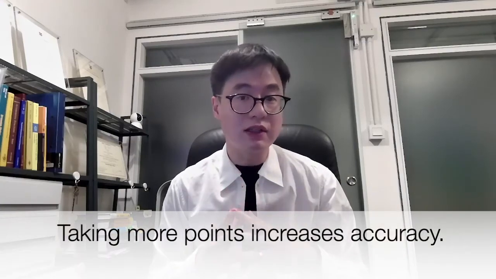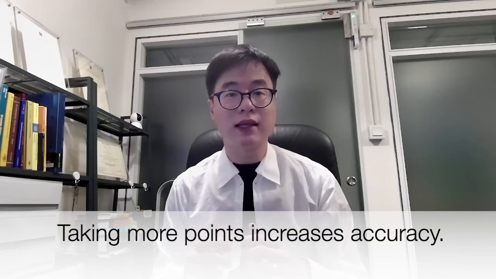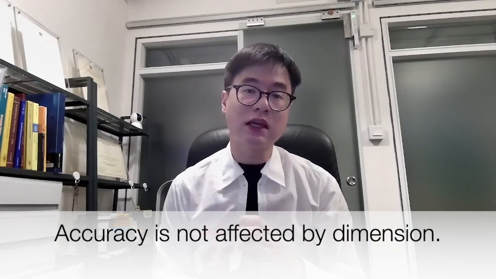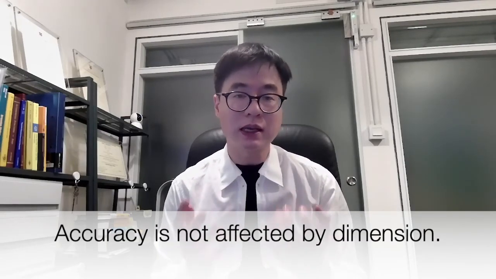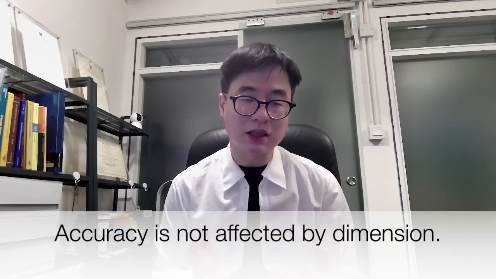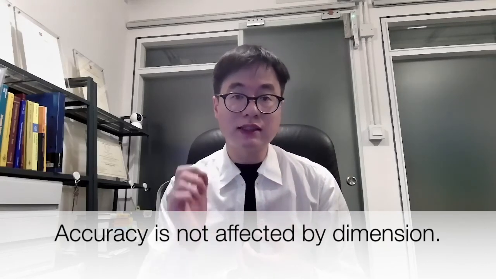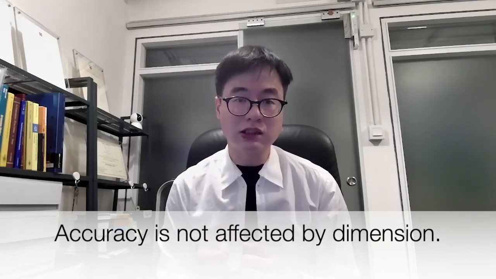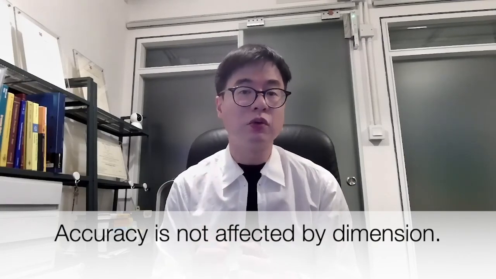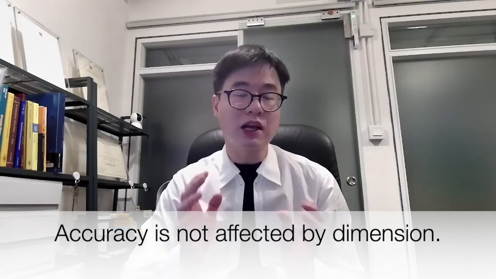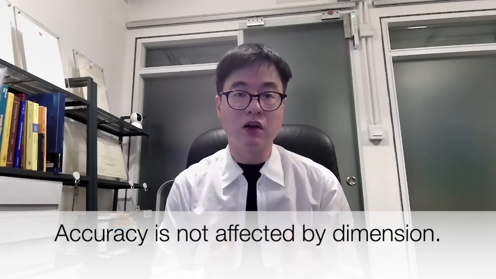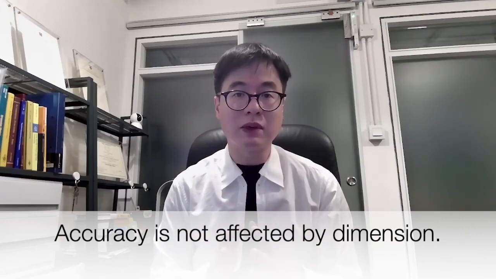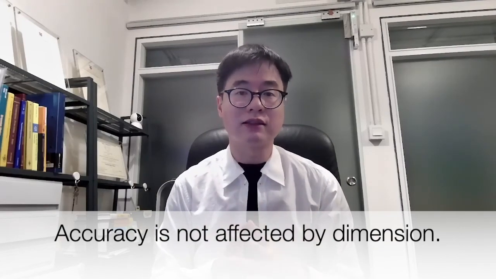We saw in the area case that if we take more points, then we get a more and more accurate answer. And we've also seen that for area and volume, taking the same number of points, we get a similar error. This over here, that's the key observation. Because no matter how many dimensions, the error will be pretty much the same. In other words, the error doesn't depend on the number of dimensions. If we take more and more points, no matter what dimension, we'll get a more and more accurate answer.